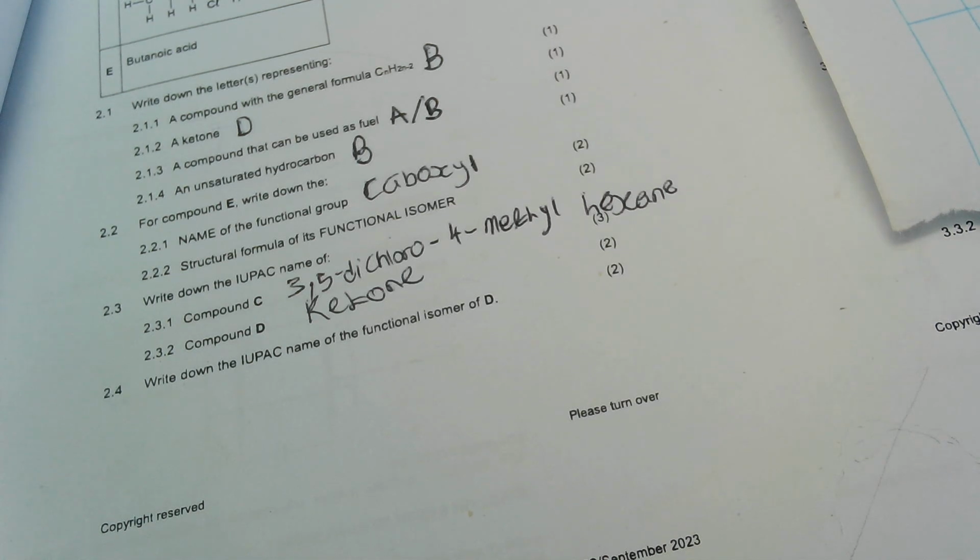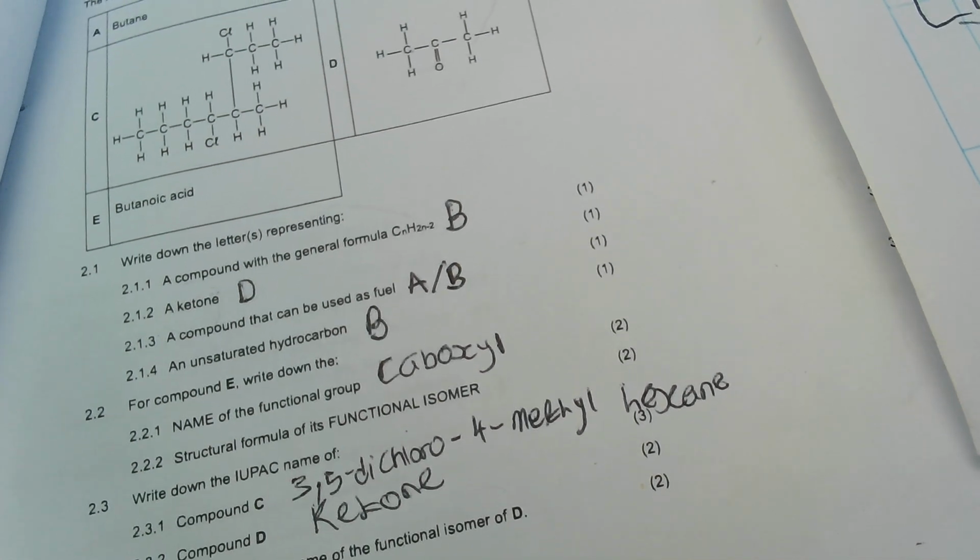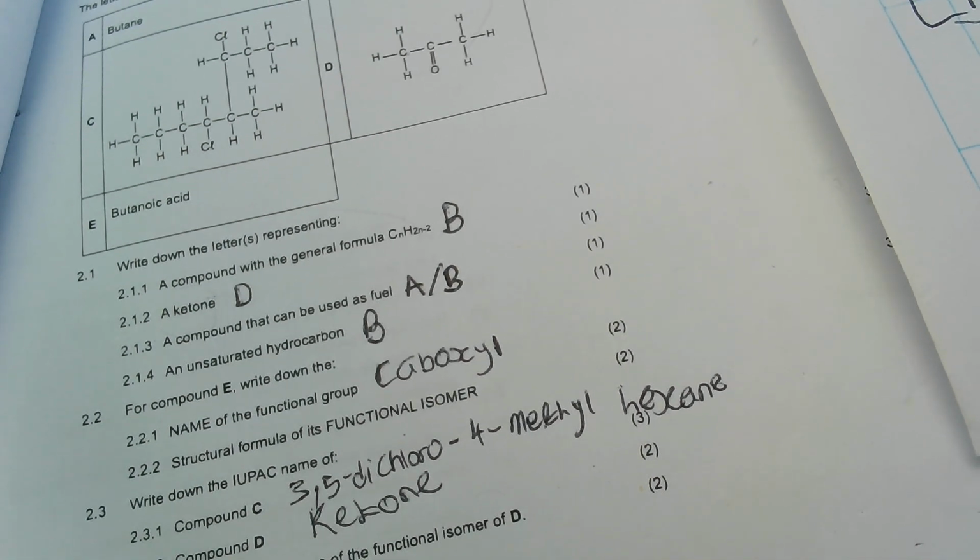So, alright, write down the IUPAC name of the functional isomer of D. Functional isomer of D. Okay, let's go up and try to see what's a D. What's a D? D is this one. So let's say, what's the IUPAC name?